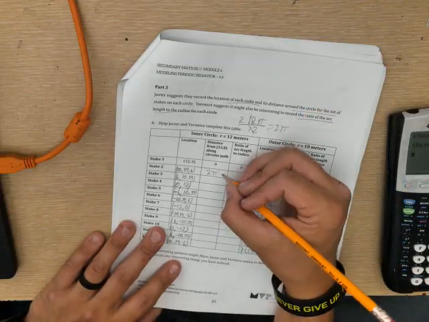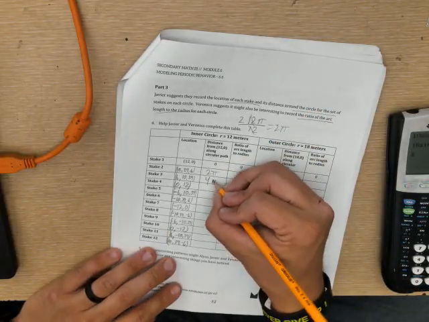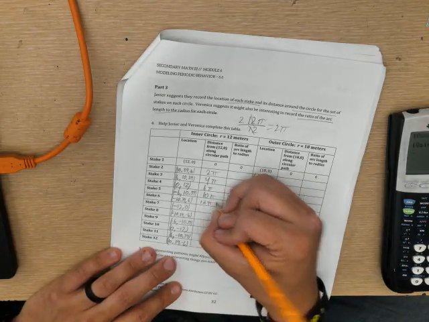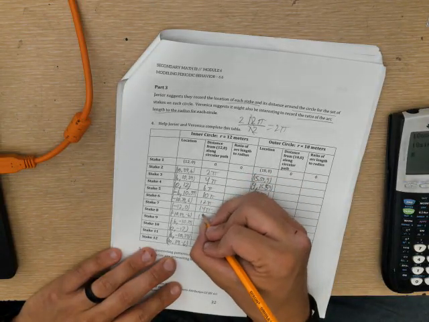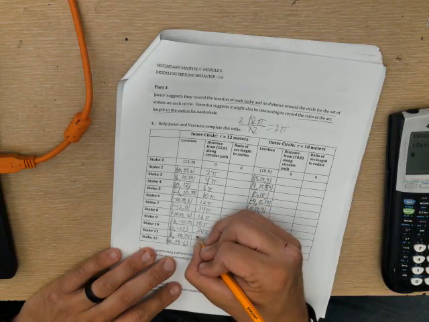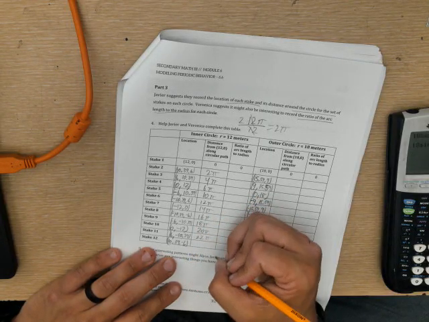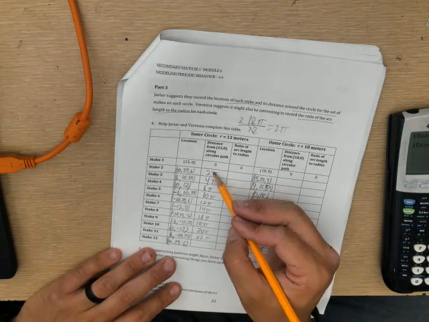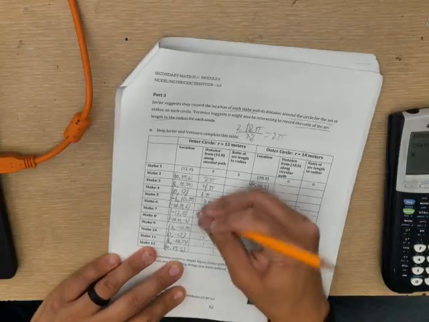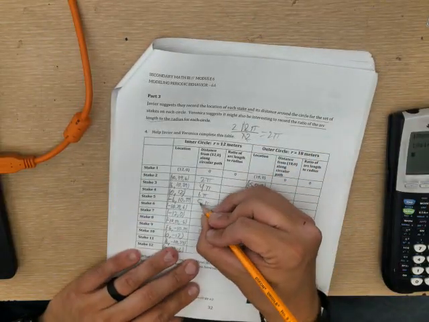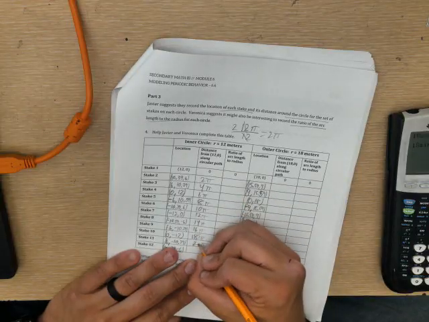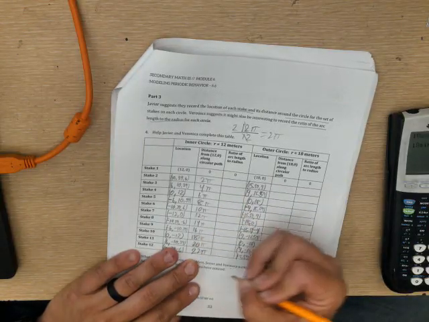So 2 pi, then 2 pi plus 2 pi is 4 pi, plus 2 pi is 6 pi, then 8 pi, 10 pi, 12 pi, 14, 16, 18, 20, 22. Yikes. I forgot a number, I was like, I'm doing something wrong.